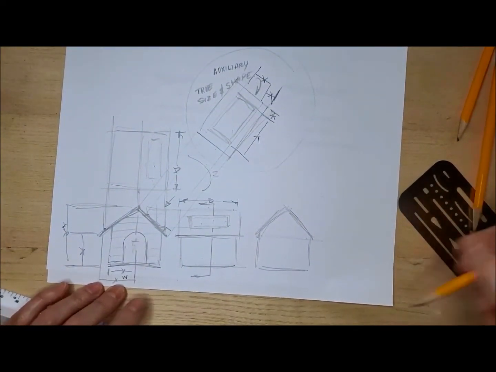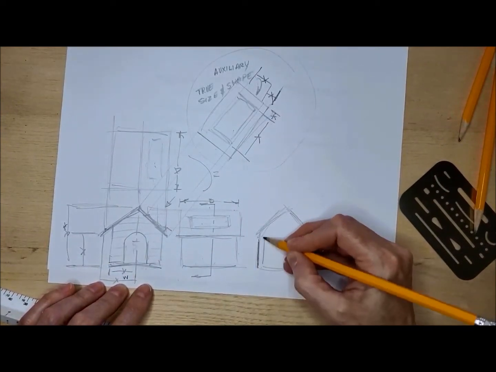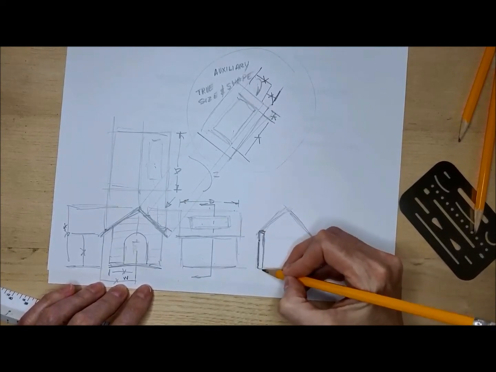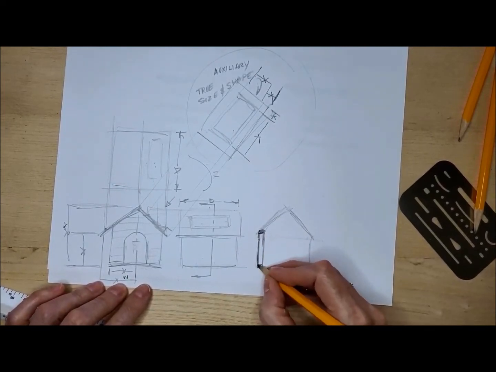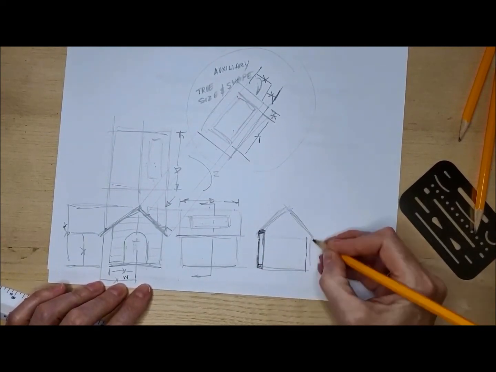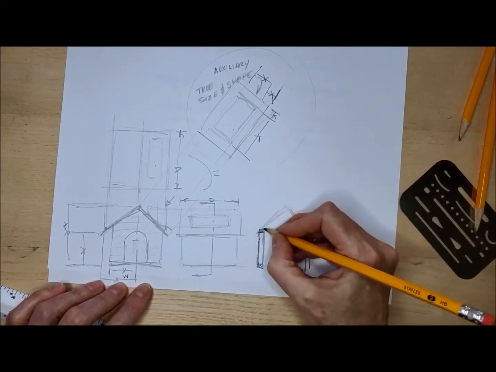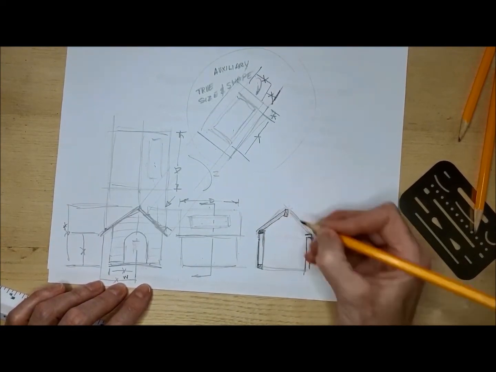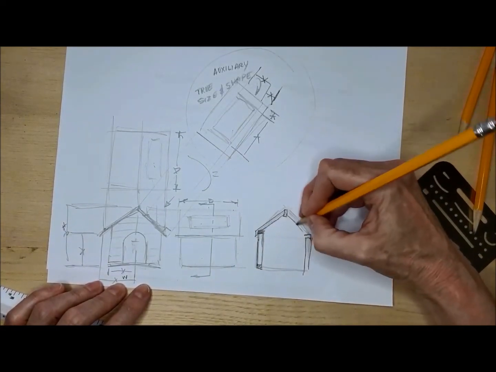How this section is going to lay out is now I want to show other things. I want to show how this doghouse is actually constructed with the studs. Your ridge board, your little rafters there.